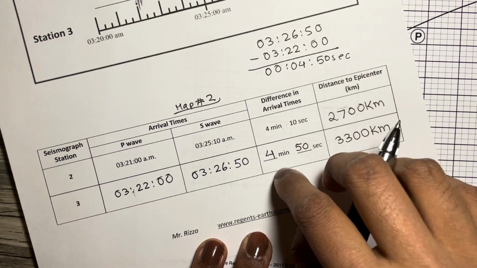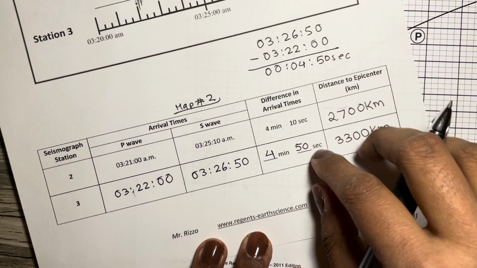Okay, now try this. Pause the video, try station 2 and station 3 on your lab, and then on the next video I'll show you how to do the map part.